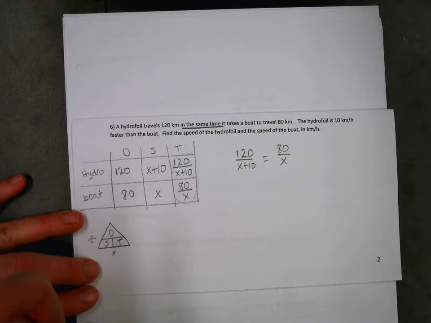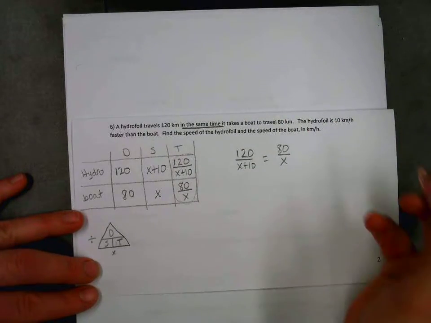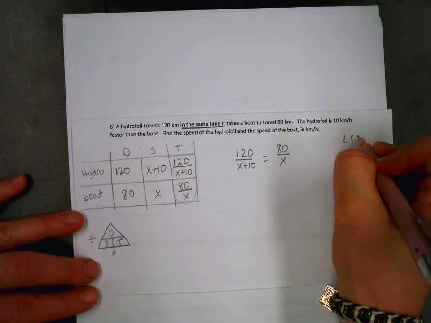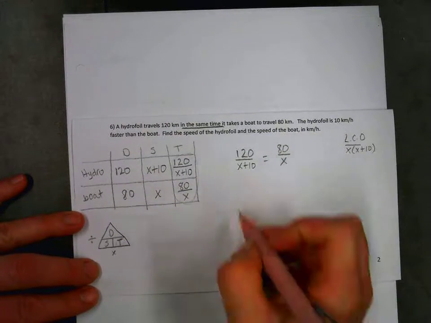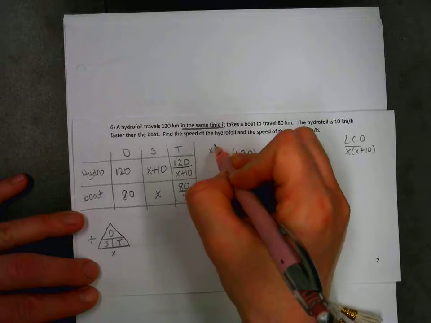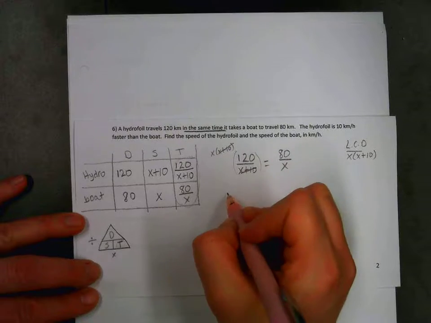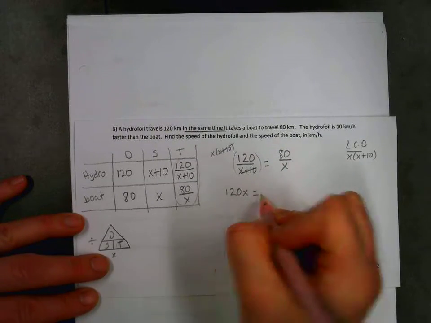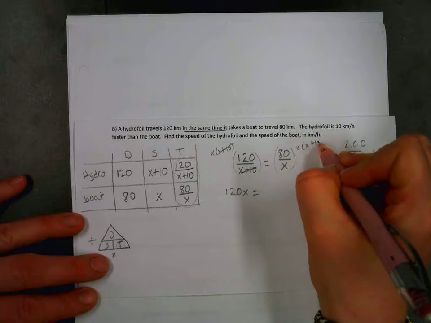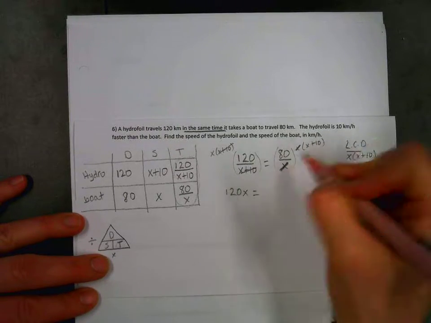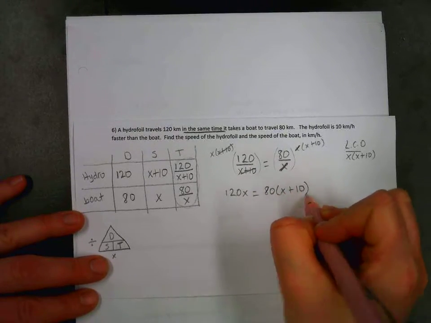And so what I've done now is I've created a rational equation. So how do we solve this rational equation? Well, we need a lowest common denominator, which would be x times x plus 10. So I'm going to multiply this whole thing by x times x plus 10. These cancel, and I'm just left with 120x equals, we're going to multiply this by x times x plus 10. My x's will cancel, and I'm left with 80 times x plus 10.